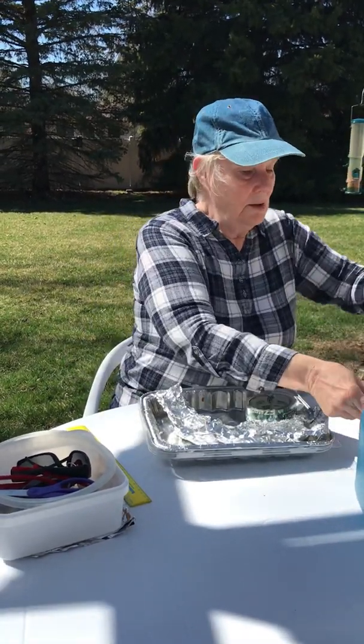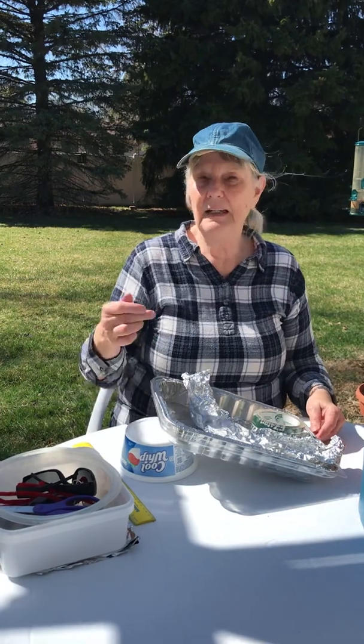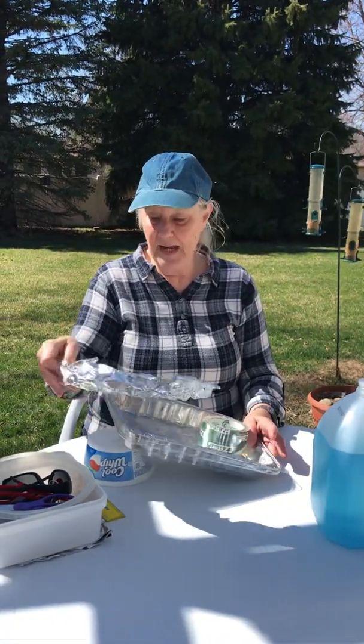And with our model, we can use a container to tip it up and give it an angle. So it would run faster or slower depending on how high it tilts.